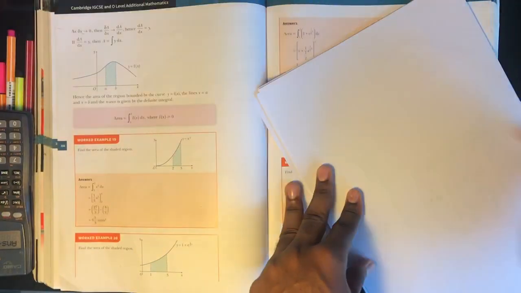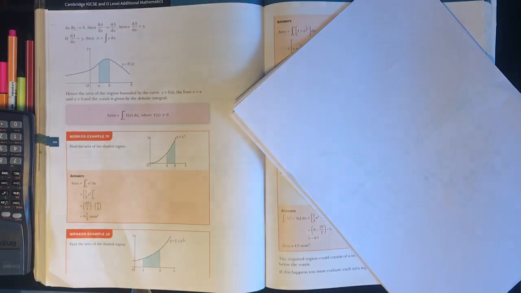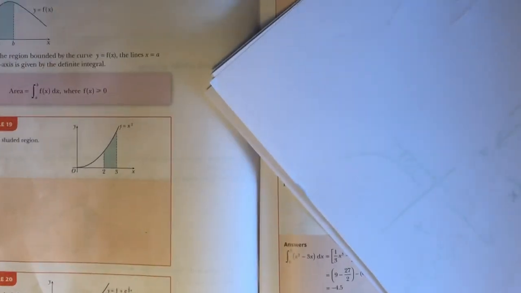Okay, so for an example, I'll focus on example 19. I'll try to zoom in if possible. Okay, see, can I zoom or not? I can't zoom. Oh, it went off already. Okay, so I managed to zoom already.